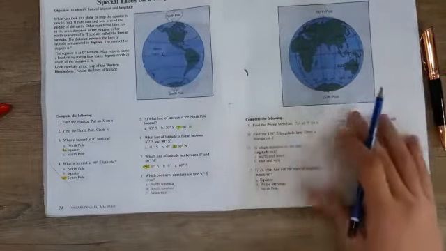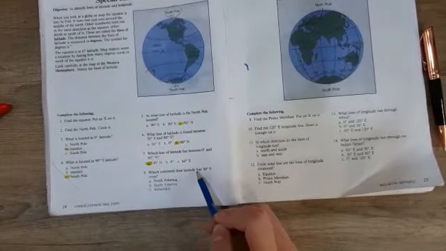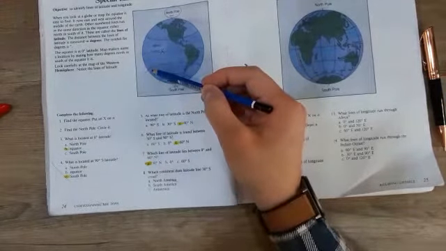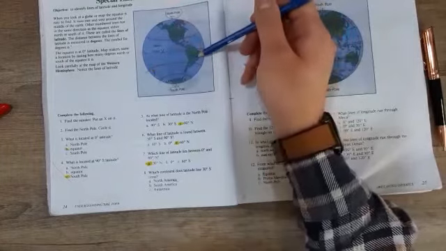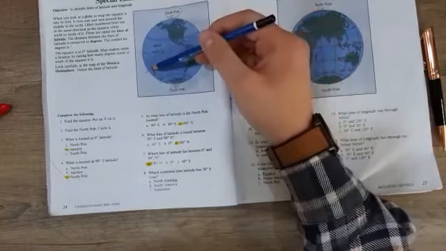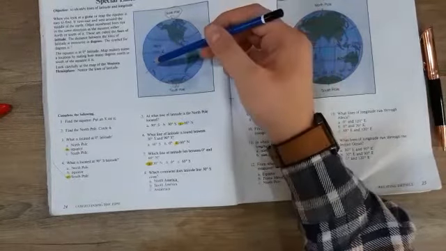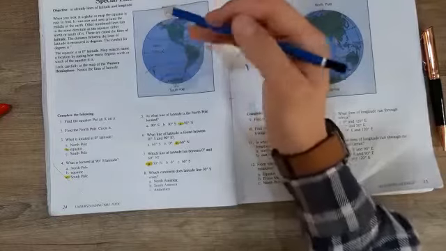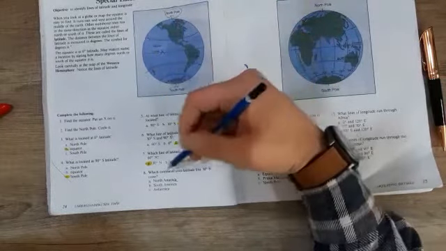Number 8. Which continent does latitude line 30 south cross? So which continent do you have? You have North America and you have South America. So the 30 south is crossed. Which continent does latitude line 30 south cross?